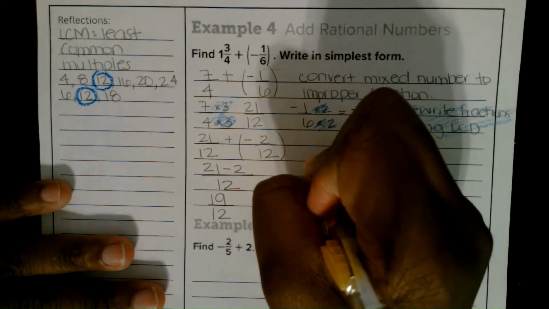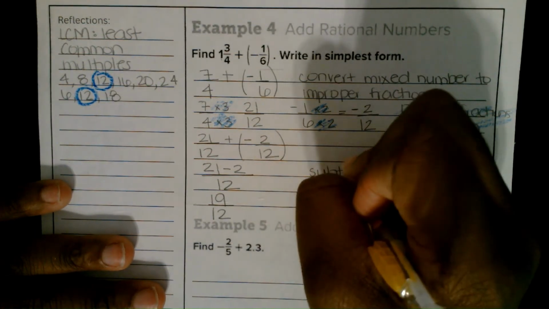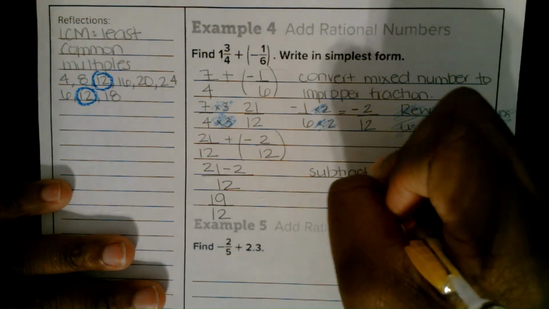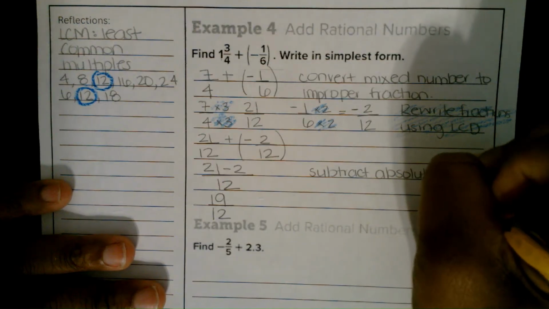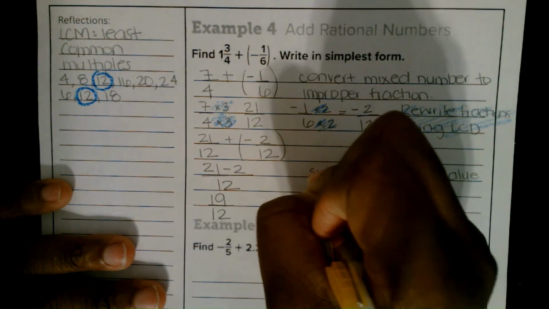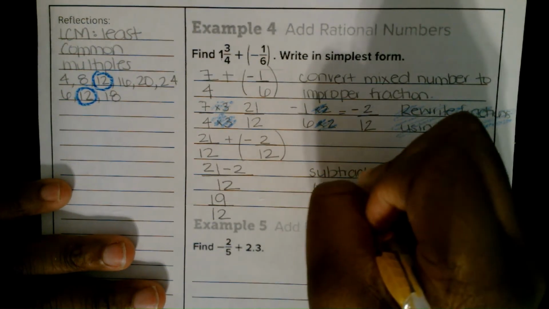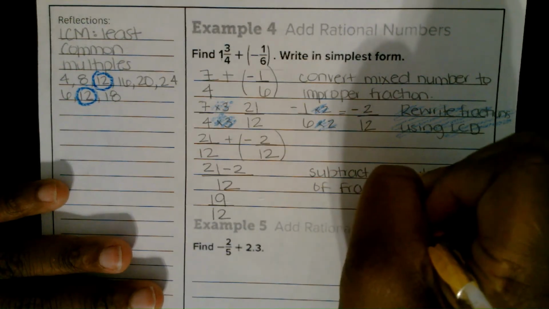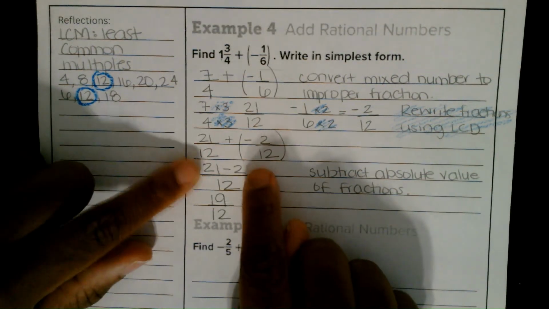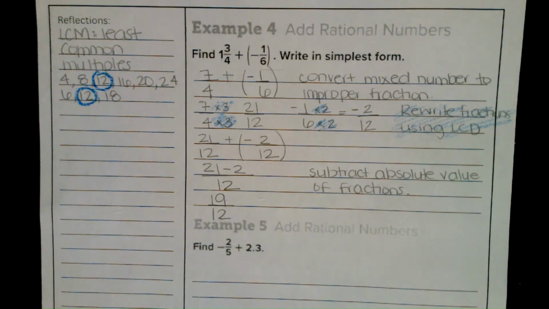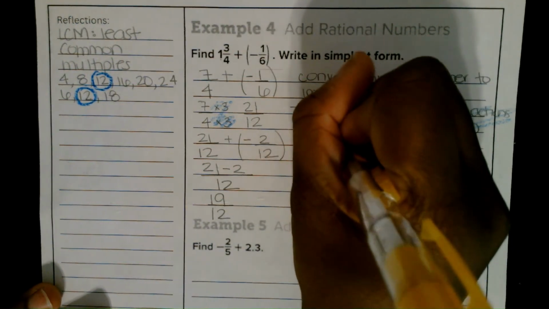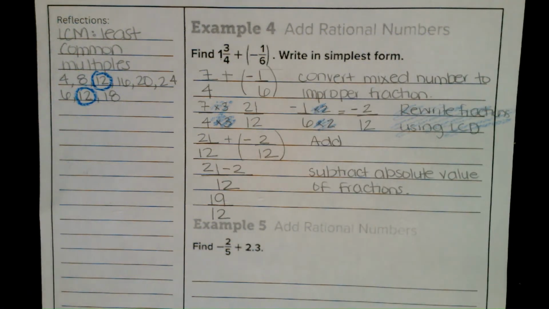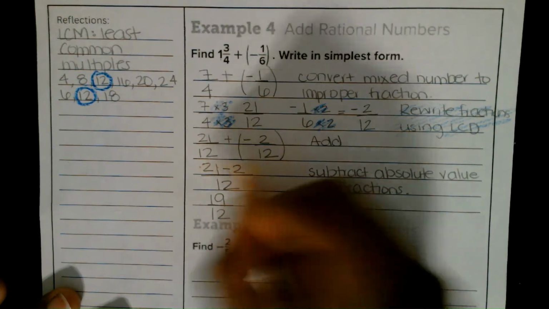Here I'm going to write: subtract absolute value of fractions. I know that in example 3 I showed this a different way, and that's okay if you like that way better. I'm just showing you another way that you could write it out or explain if you'd like. So here I subtracted.